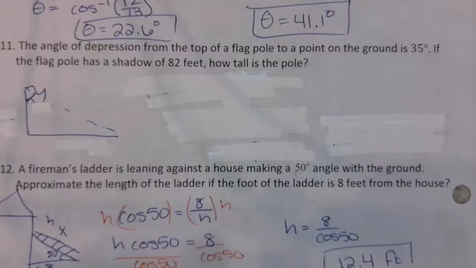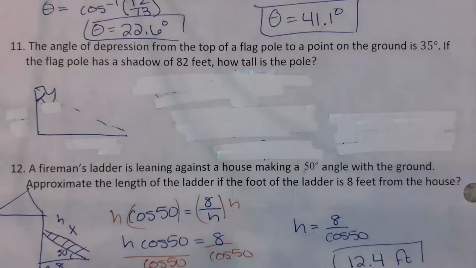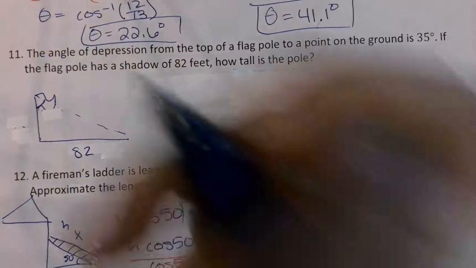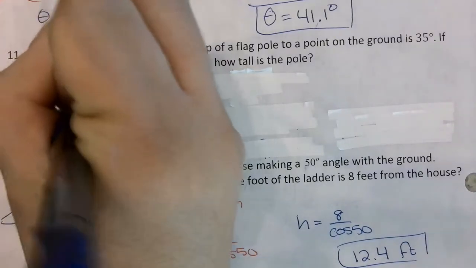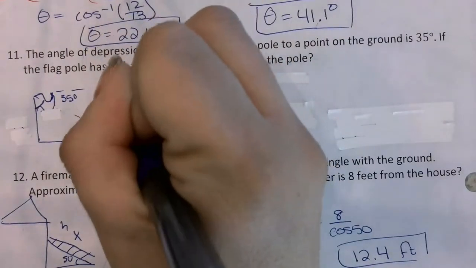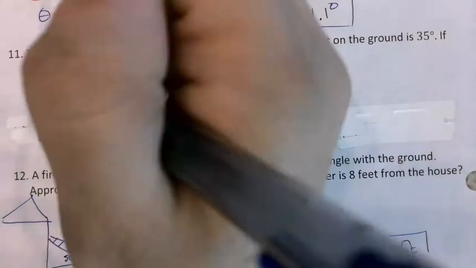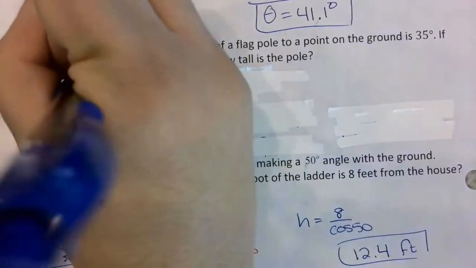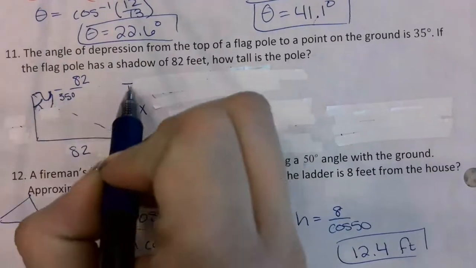Okay, so in number 11 it says the angle of depression from the top of the flagpole to the ground is 35 degrees. Then the flagpole has a shadow of 82 feet. So when it says depression, it's looking down from here, and this is my 35-degree angle. So I am going to draw this dashed triangle. If I'm looking for the height of the pole, that's also the height over here because it's a rectangle. Because it's a rectangle, the distance from the top of my triangle here to here is also 82.